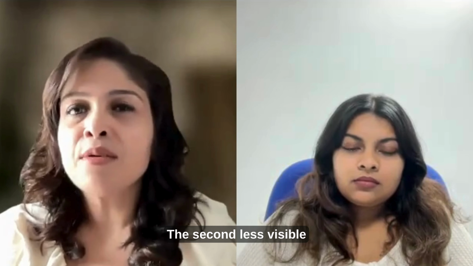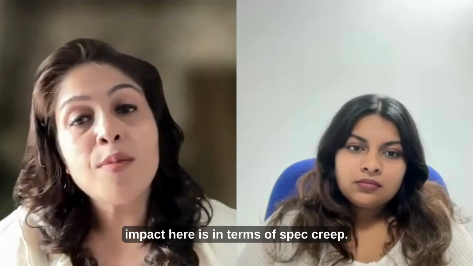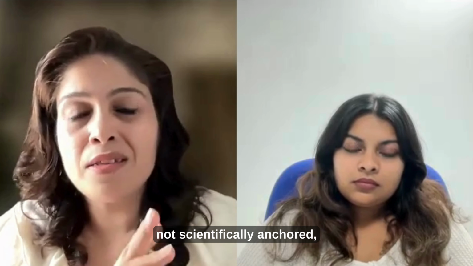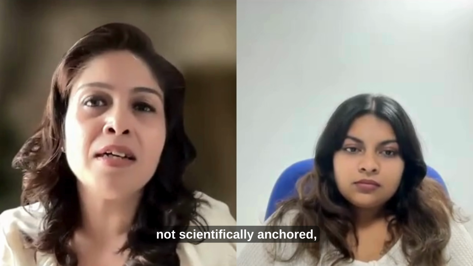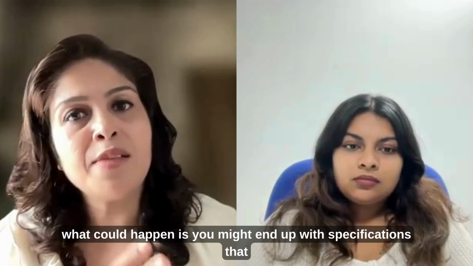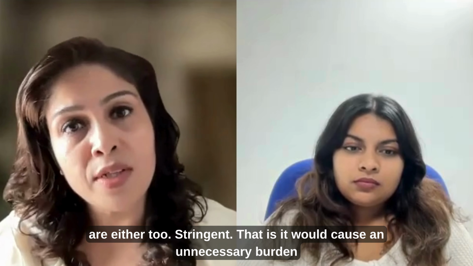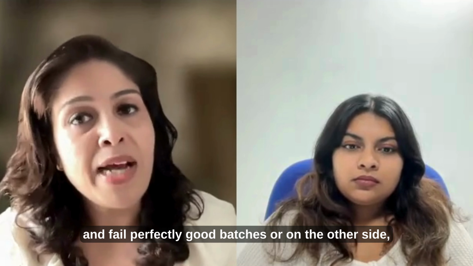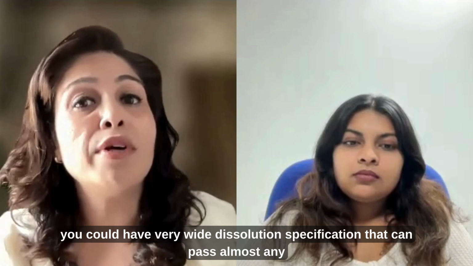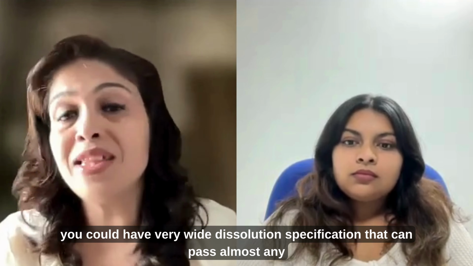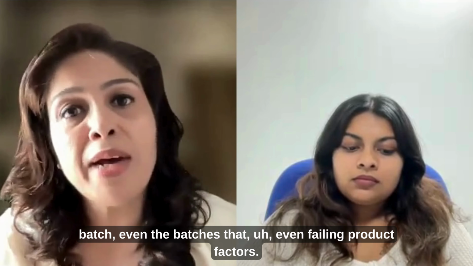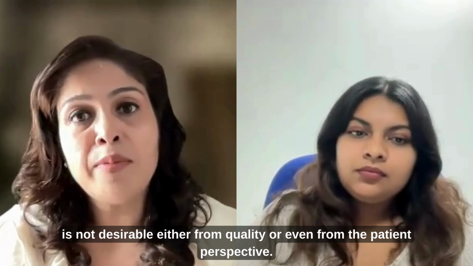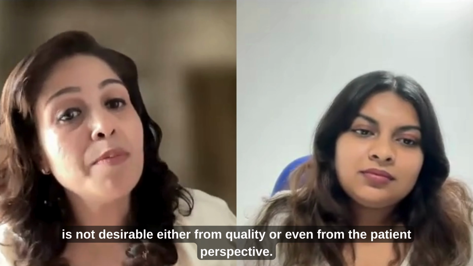The second, less visible impact here is spec creep. That is, if your dissolution specification is not scientifically anchored, you might end up with specifications that are either too stringent, which would cause an unnecessary burden and fail perfectly good batches, or on the other side, a very wide dissolution specification that can pass almost any batch, even batches that are failing product batches. That again is not desirable, either from a quality or from the patient perspective.